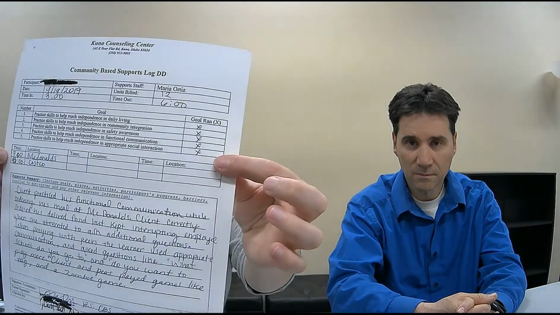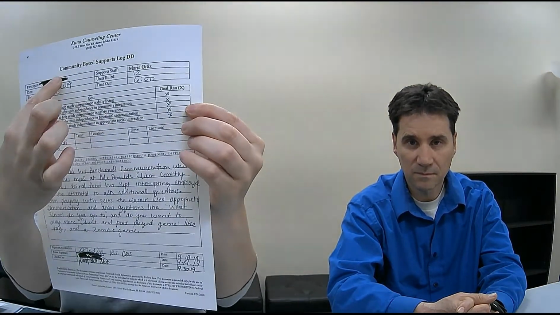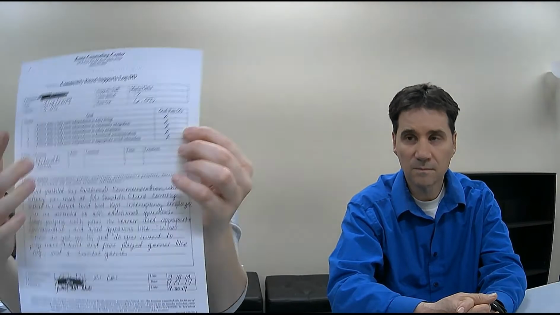As for community-based support logs, as you can see, you will need to write down the participant's name, the date, the time in, and the time out. Let me just explain how the time works. The time is billable time, and it is billable by 15-minute increment. That means there are a total of 4 units in 1 hour, so there are 4 15-minute increments. You need to keep that in mind when you work with the time.